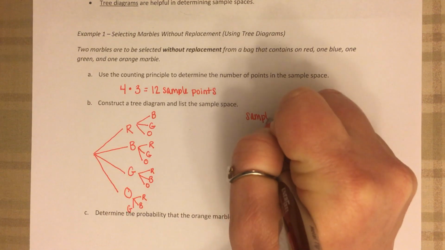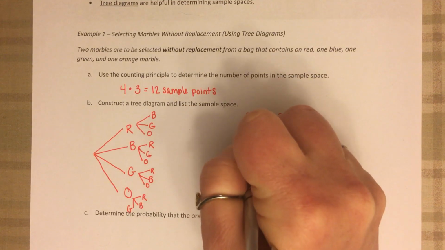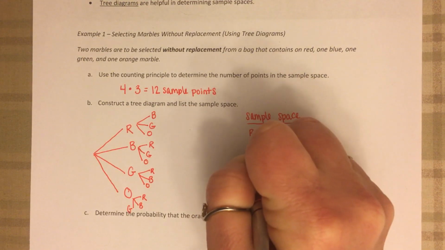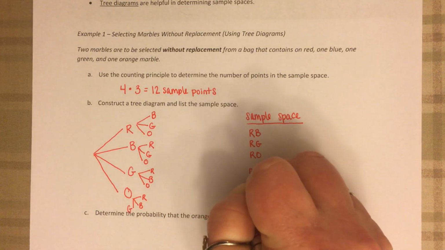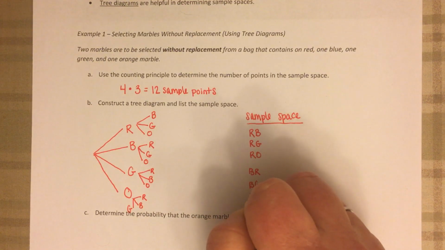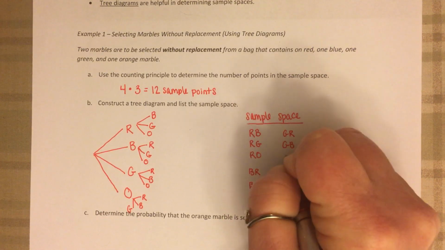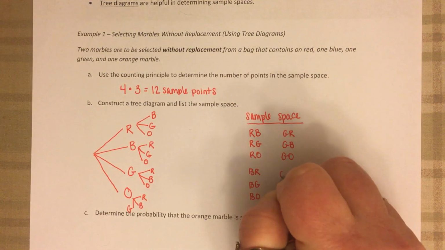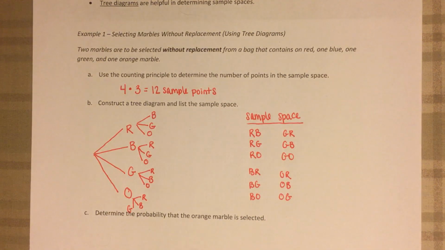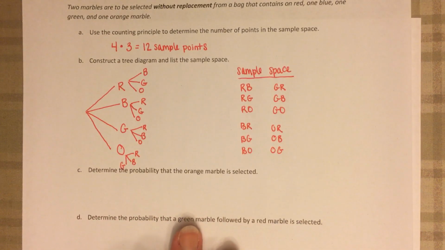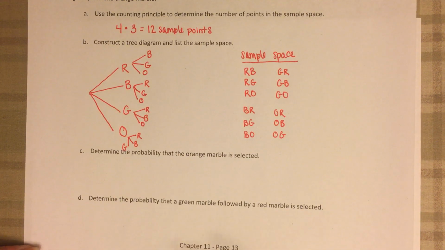Okay, so over here I'm just going to come to the side and I'm going to list out our sample space. Okay, so our first possibility is red-blue. Okay, then we had red-green and red-orange. We had blue-red, blue-green, and blue-orange. We had green-red, green-blue, and green-orange, and we had orange-red, orange-blue, and orange-green. Now that we have our tree diagram made and our sample space listed, we're going to use this to answer our last 2 questions.